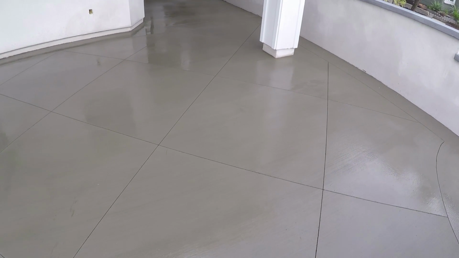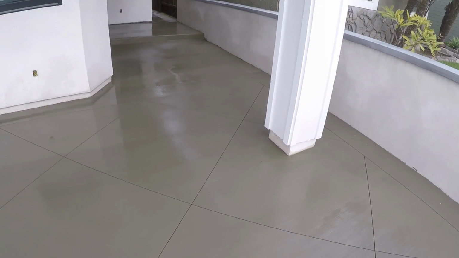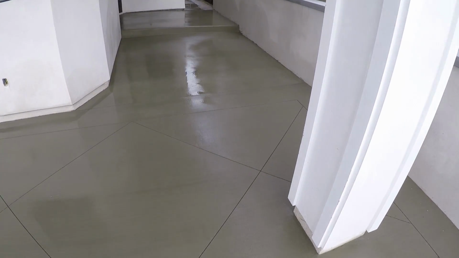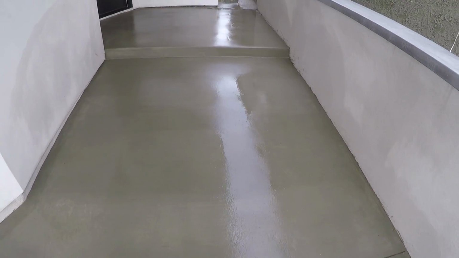Yeah, a stain on something like this would look good too. You can always do an acid etch and stain in 30 days or so, once it cures out, to give it a little more modeling.